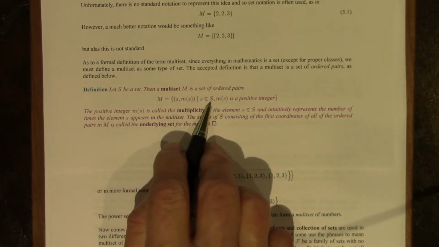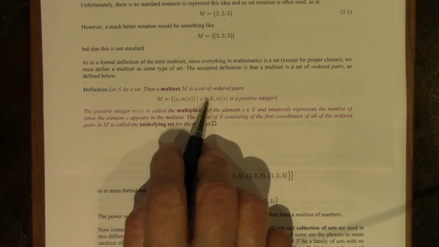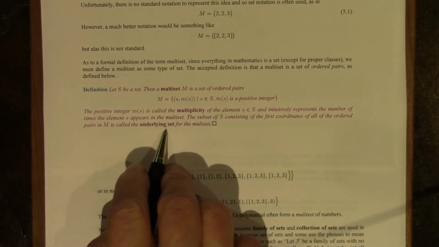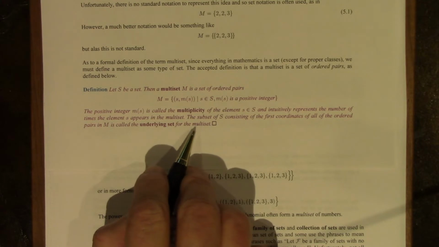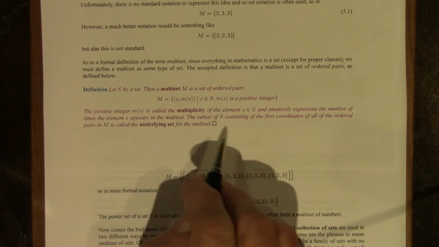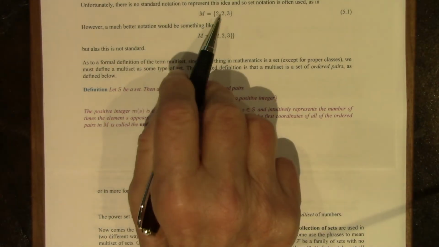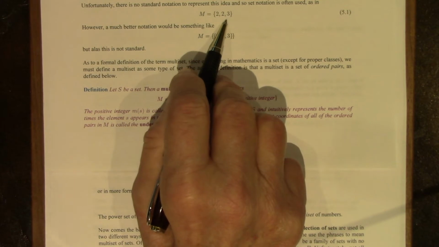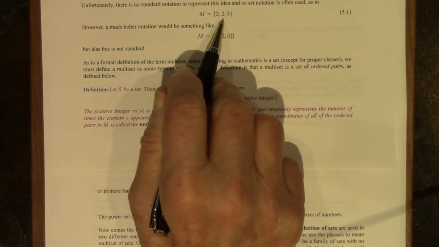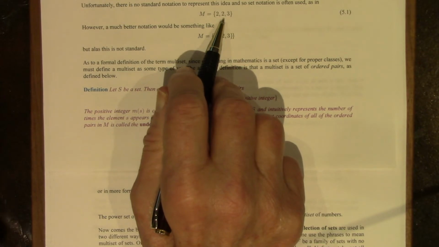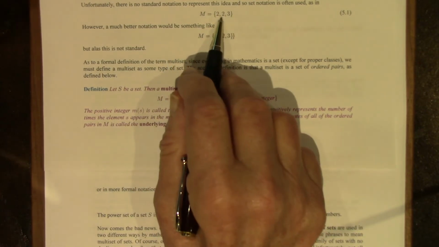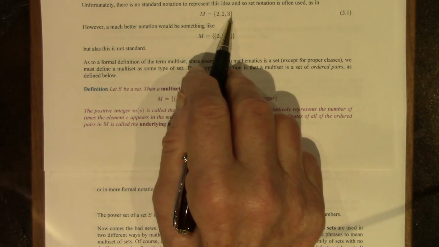It'll be a subset of capital S, and that is referred to as the underlying set for the multiset. So another way to say it is take the multiset, write it informally like this, and toss out all the duplicates. And what's left will be a set. It'll be the underlying set for the multiset. The underlying set here is just the set 2, 3.